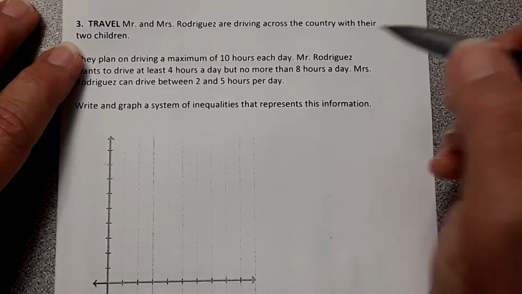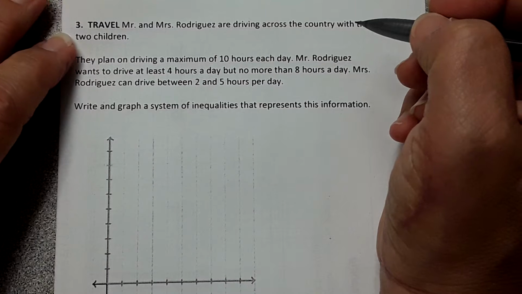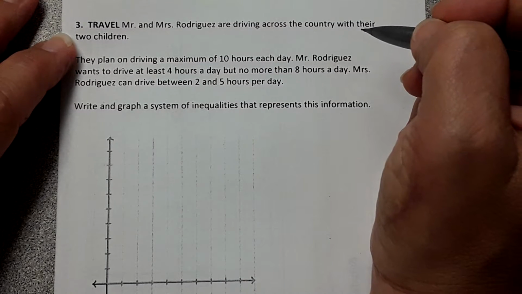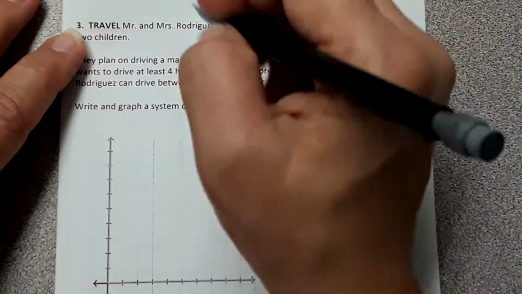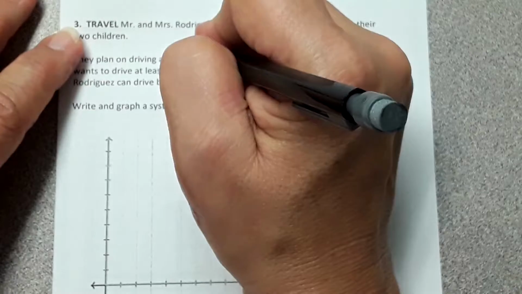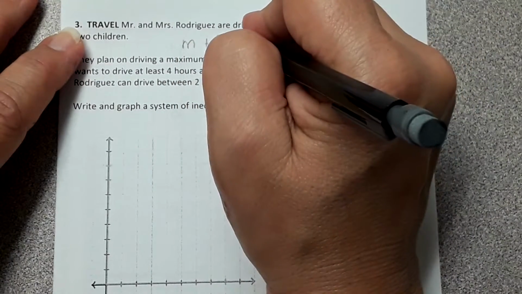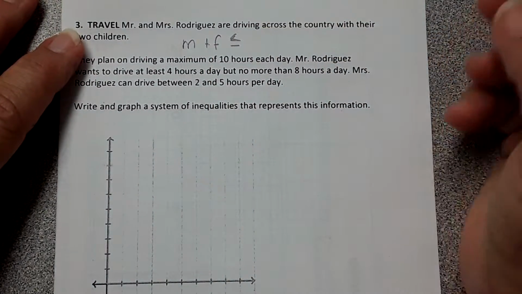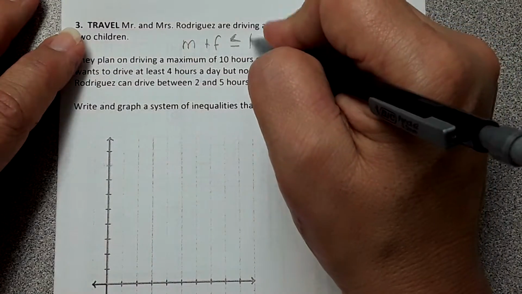So they want to drive a maximum of 10 hours, right? So you have Mr. Rodriguez and you have Mrs. Rodriguez. So let's call them M plus F is less than or equal to what? How many hours can they both drive? A maximum of 10, right?